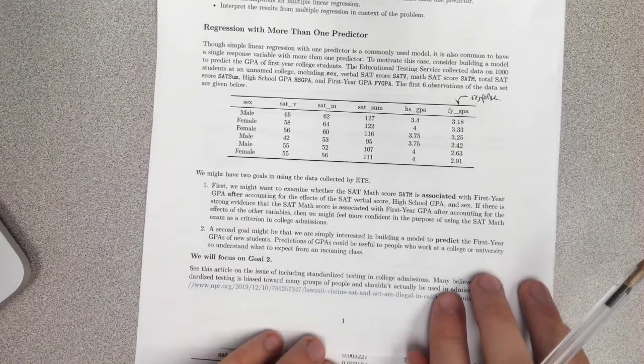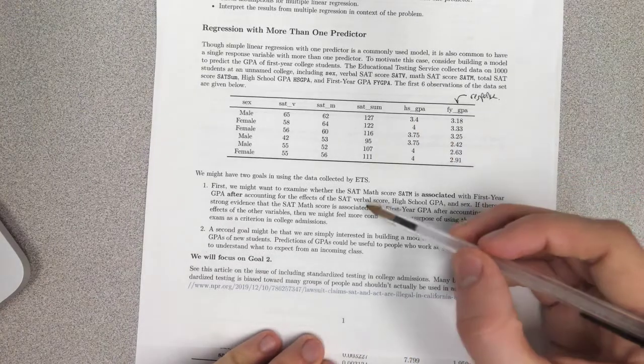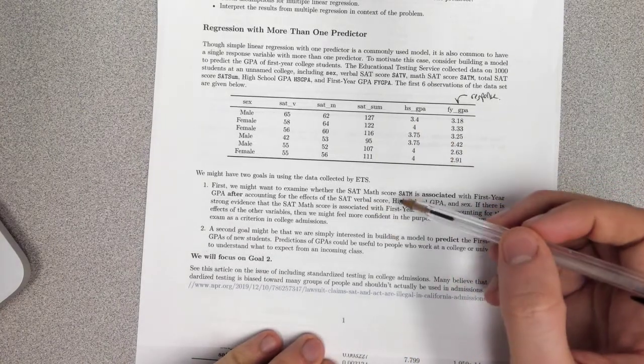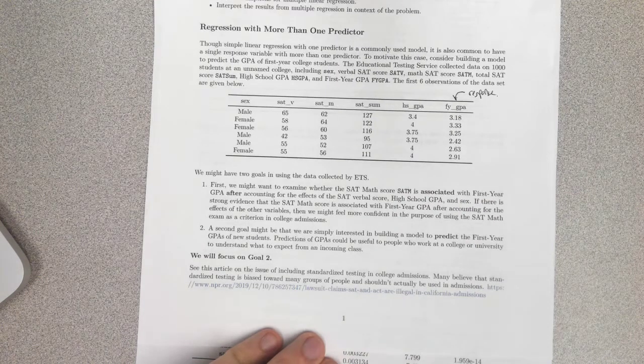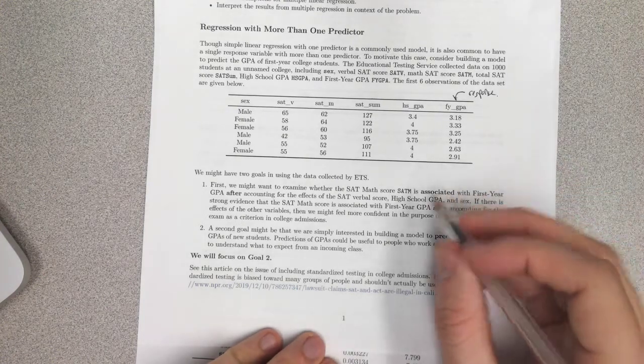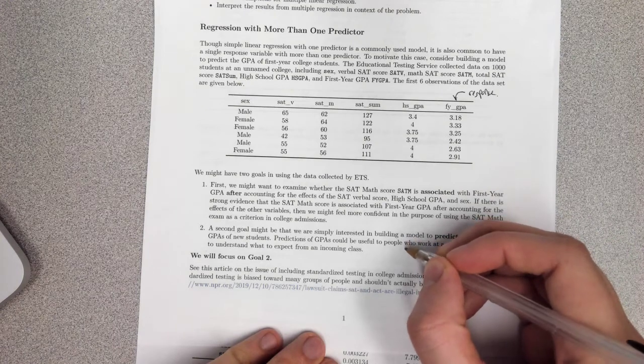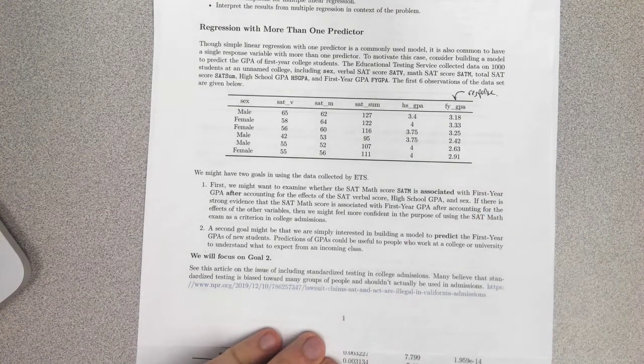We might have two goals when doing this. The first goal is more about hypothesis testing and confidence intervals for slope coefficients, and we're actually going to skip that goal just to save a little bit of time. We're only going to talk about goal number 2, which is if we were interested in building a model to predict the first year GPAs of students.